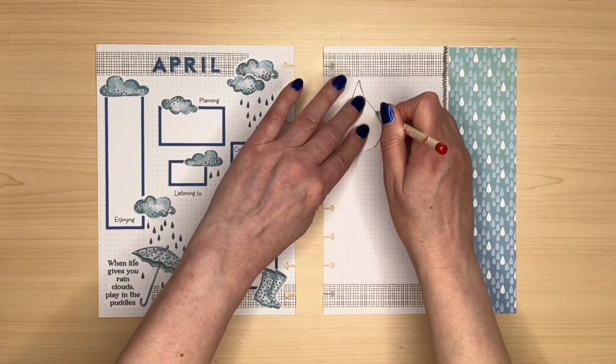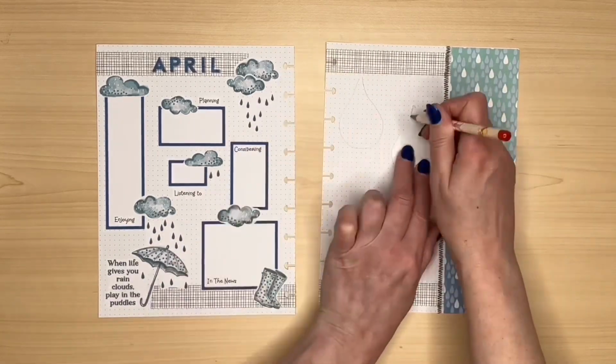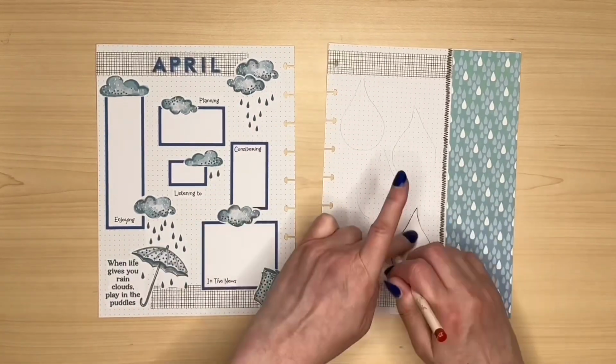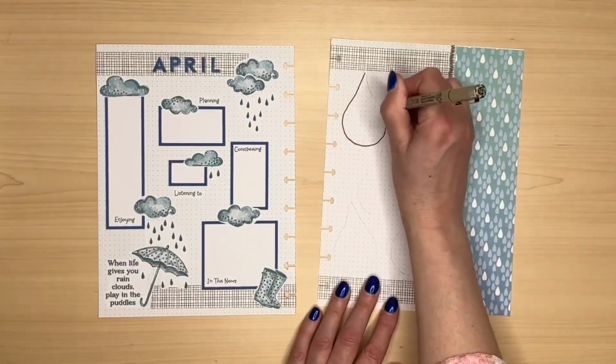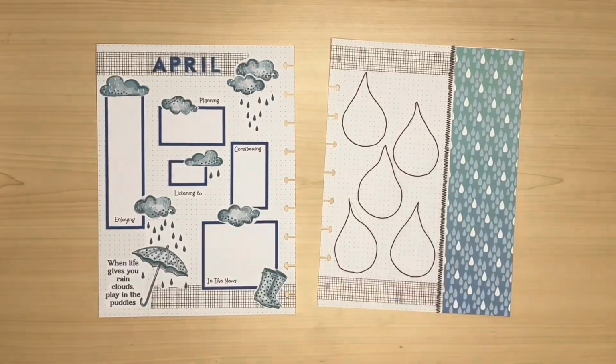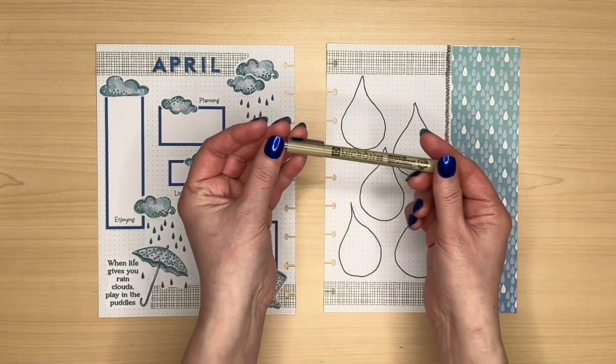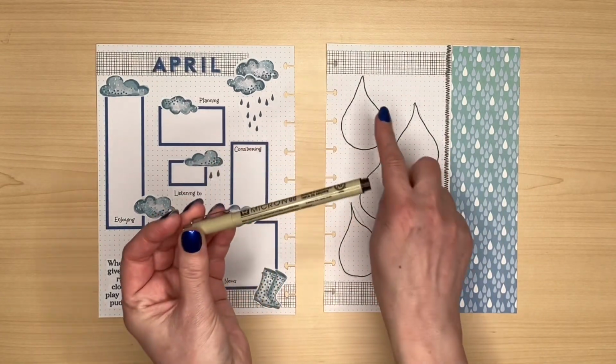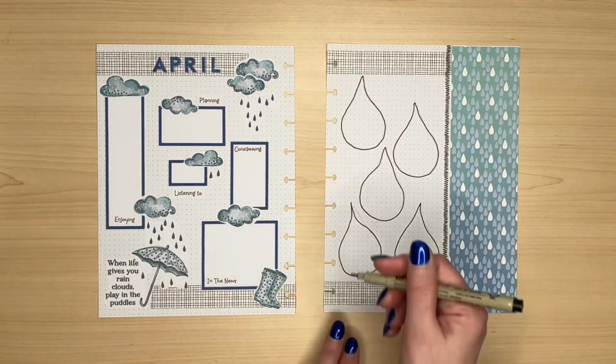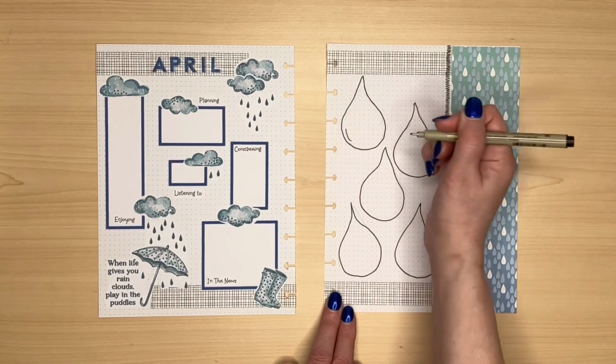So I'll probably speed this up. I used a Pigma Micron 8 to draw the lines, and I might just do a little line.